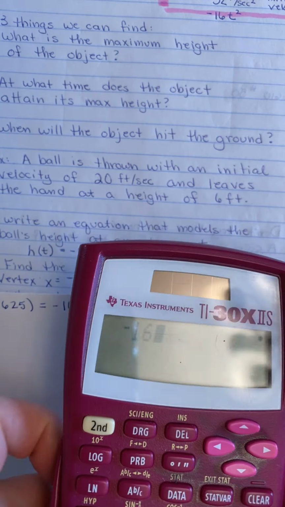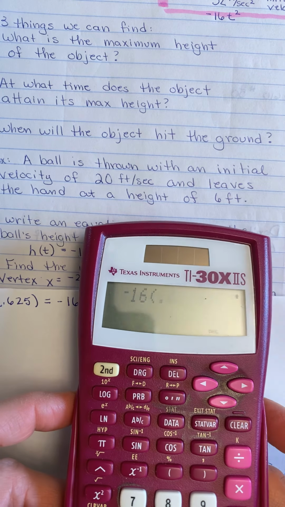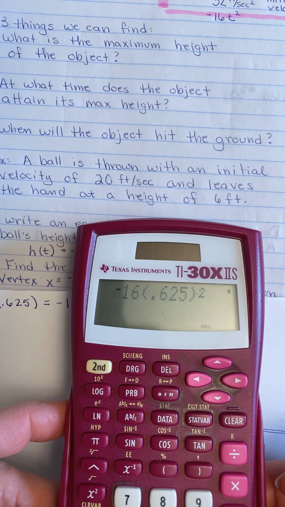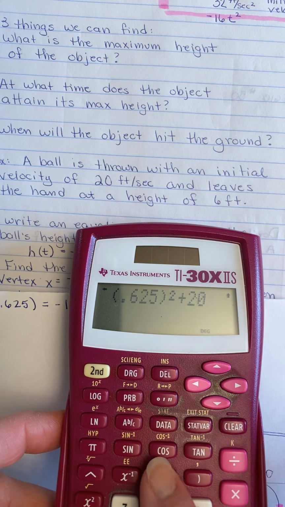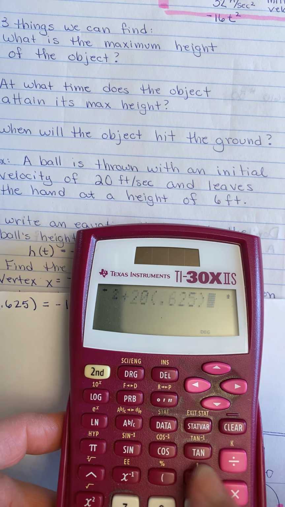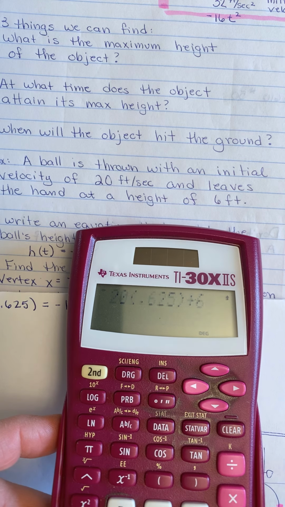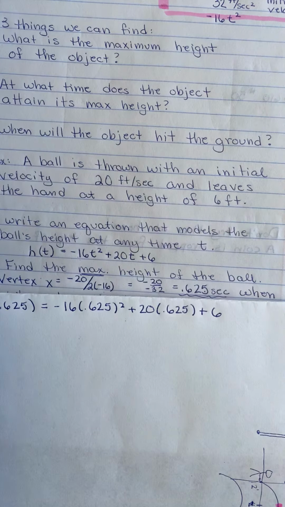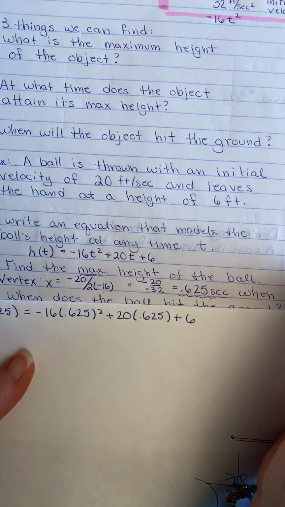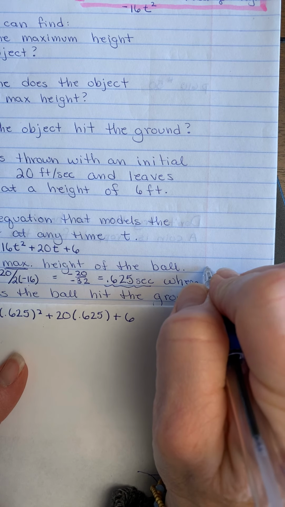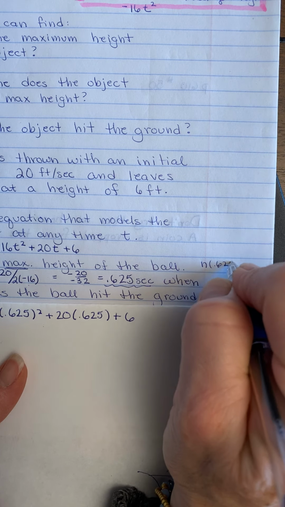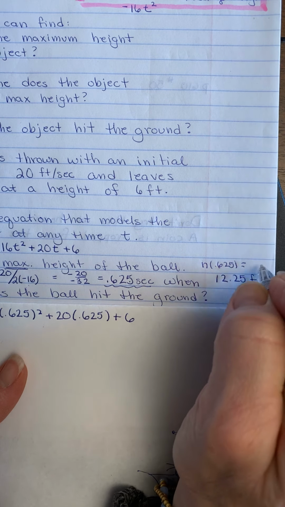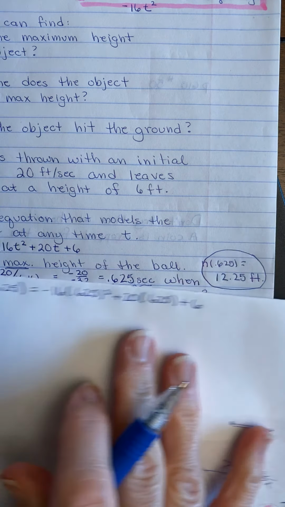Negative 16 times 0.625 quantity squared. I'm going to plug it in exactly like we have it, plus 20 times 0.625 plus 6. And the maximum height of that ball will be 12.25 feet. So this, if I can write it in here, h of 0.625 is 12.25 feet. It's the maximum height of this ball.